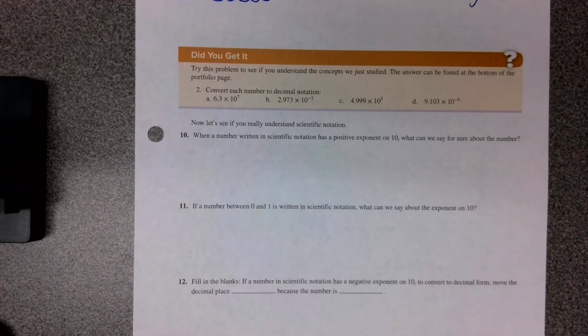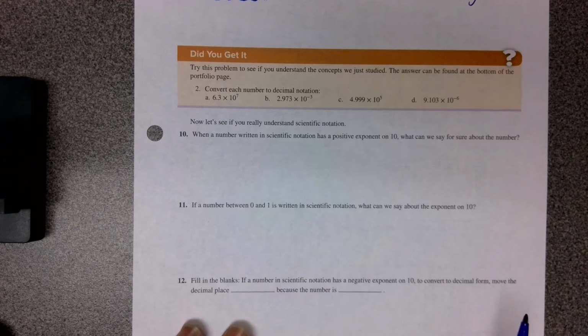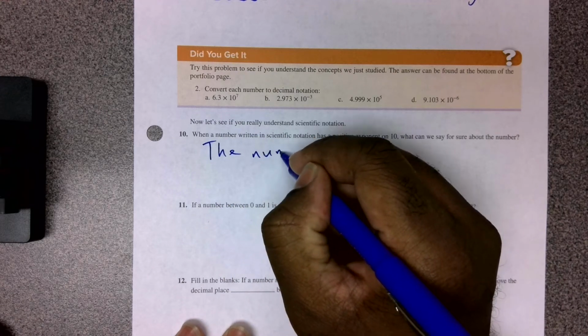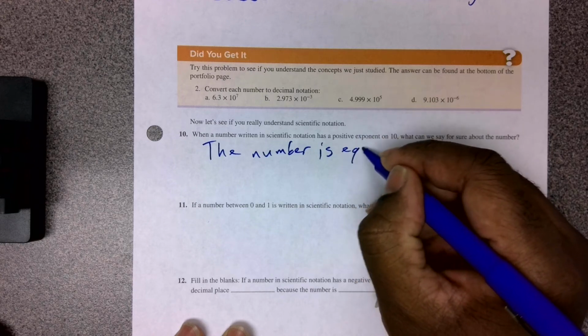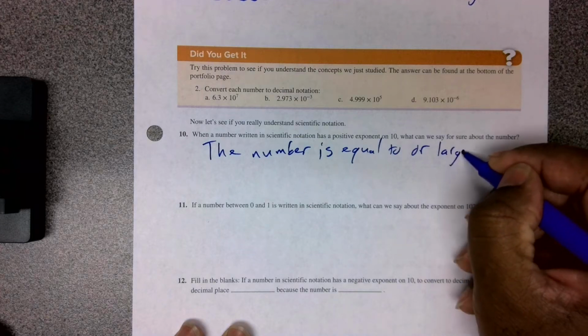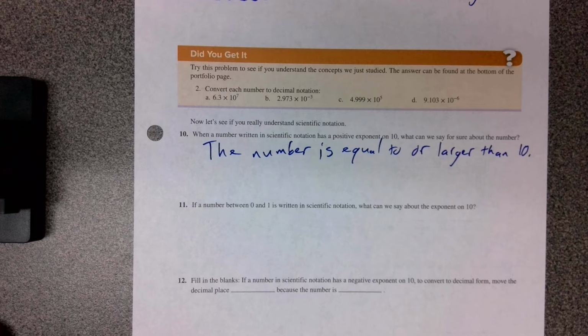Okay, now picking up where we left off. It says, when a number written in scientific notation has a positive exponent on 10, what can we say for sure about the number? Now, what we can say for sure about the number is the number is equal to or larger than 10. It's equal to or larger than 10.